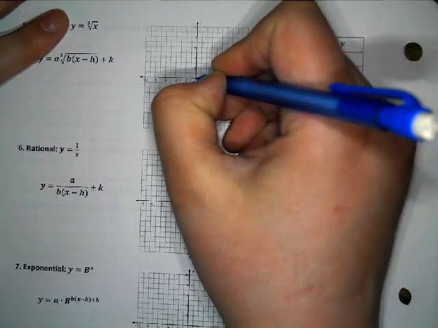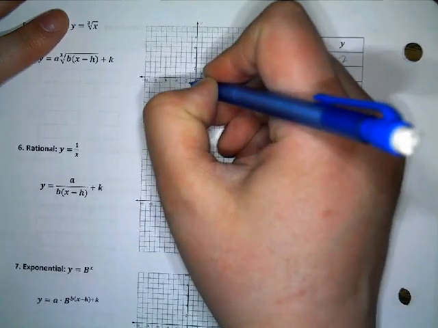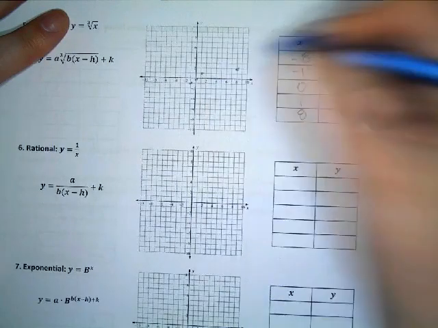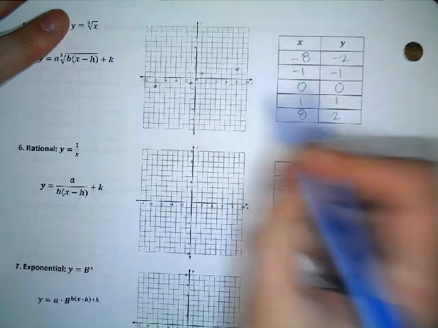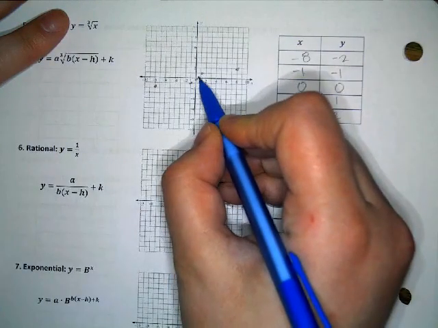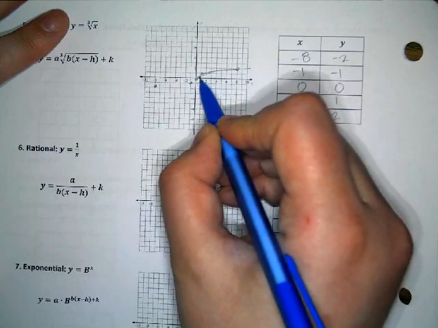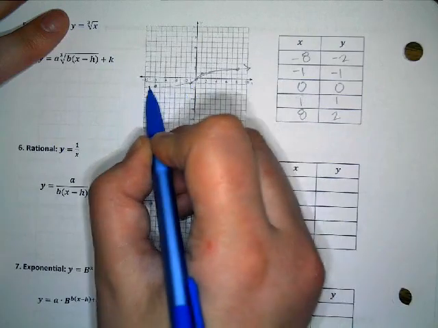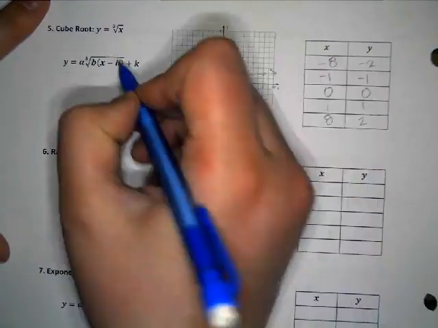0, 0, 1, 1, -1, -1, and then 8, 2, -8, -2, and then I think of just a U shape kind of on its side. And again, we've got the locator point just like before.